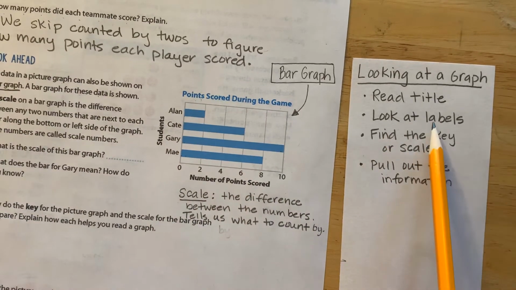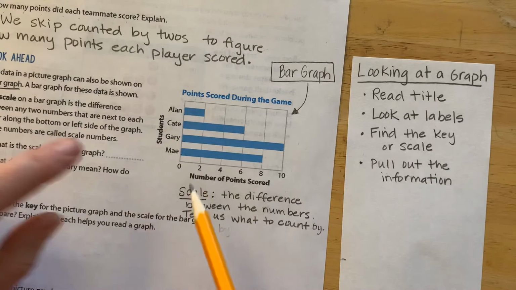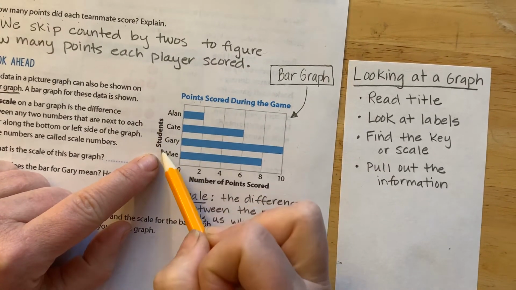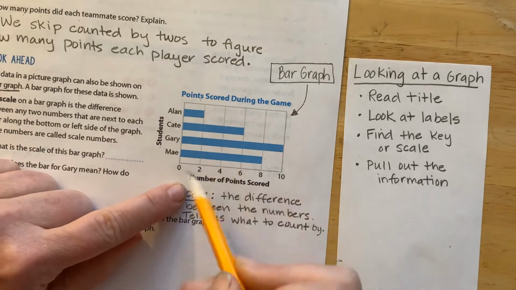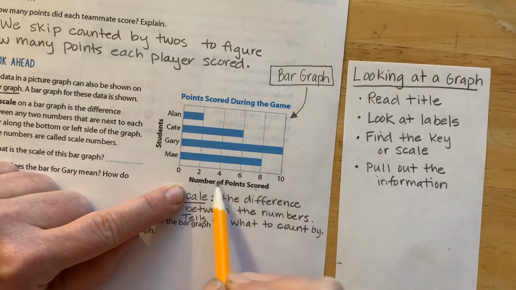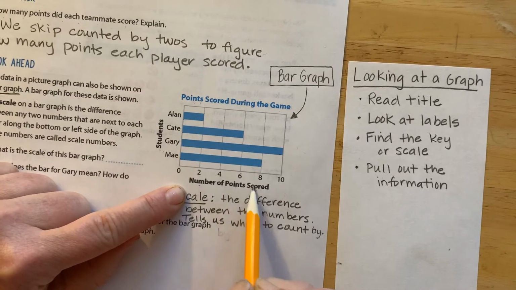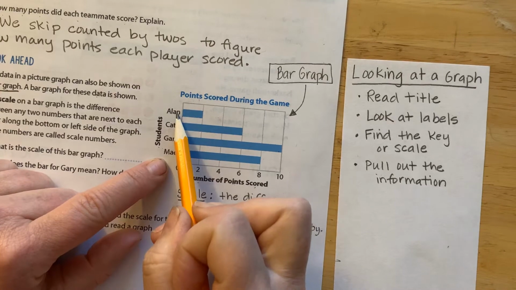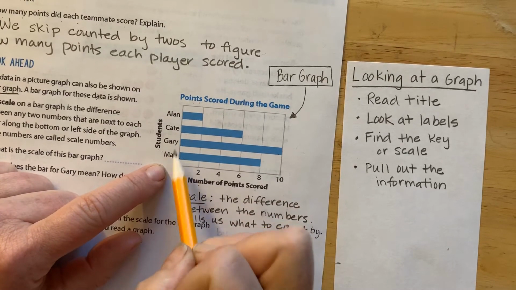Let's look at the labels. We have some new labels this time. We have students over here. It says students. And down here it says number of points scored. Okay, so a bar graph has some different labels. Now it also has our students, Alan, Kate, Gary, and May.